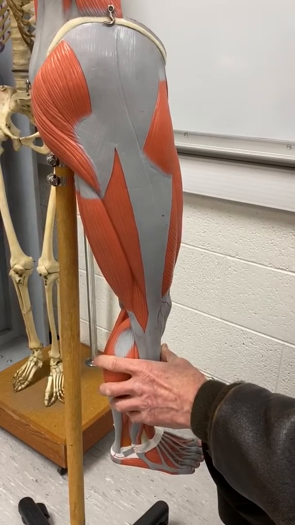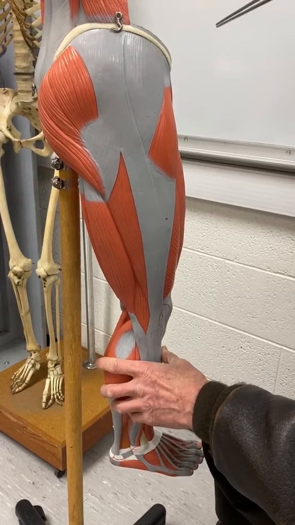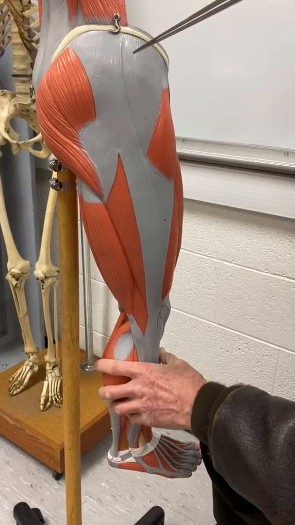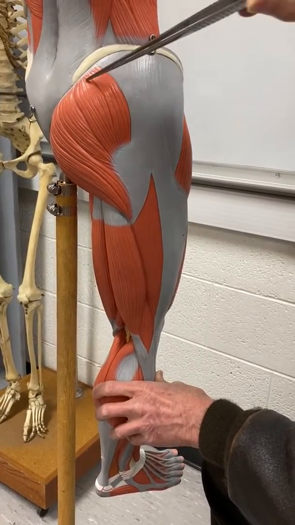In this little video, we'll examine and talk about the muscles of the buttock area and the thigh, as well as a couple of other structures in the thigh. This muscle group, of course, would be the Gluteus Maximus muscle.